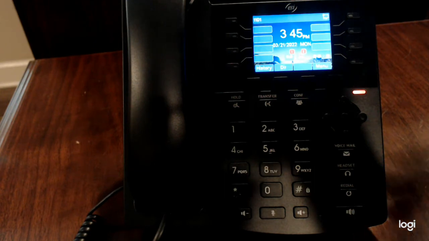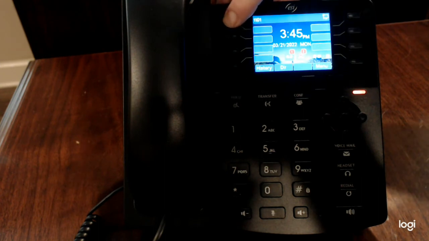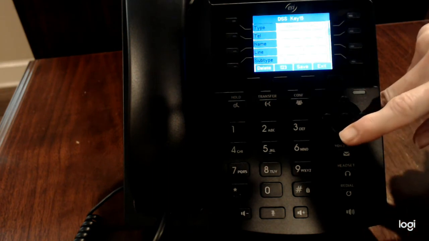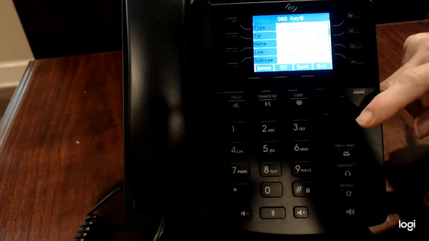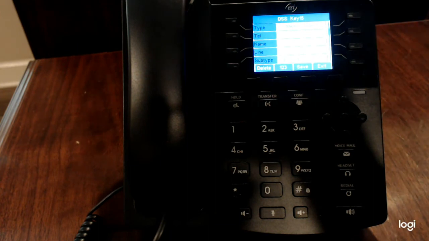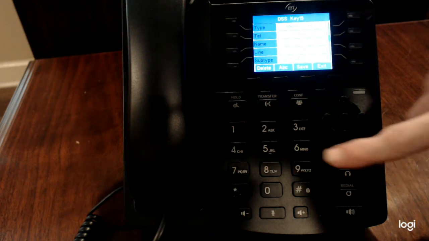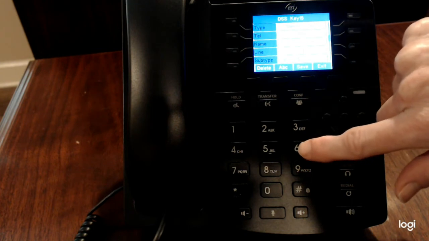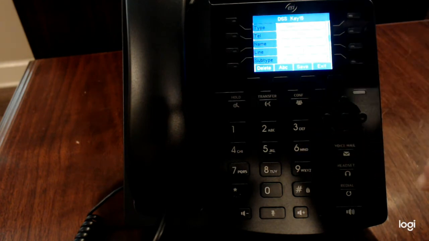So what we're going to do is choose the button that we want to program and press and hold the button. Okay, and then it automatically comes up with type memory key, so we're going to leave that as is and go to the next field, which is telephone, and I'm going to type in the extension number. Then I'm going to go down one more, and it says name, and I'm going to use my keypad here to type in the name. It's going to be John, so I press 5 for J, and then 6 for O, but I press it 3 times to scroll to the O, and then 4 I press twice to scroll to the H, and then 6 again to scroll to the N.